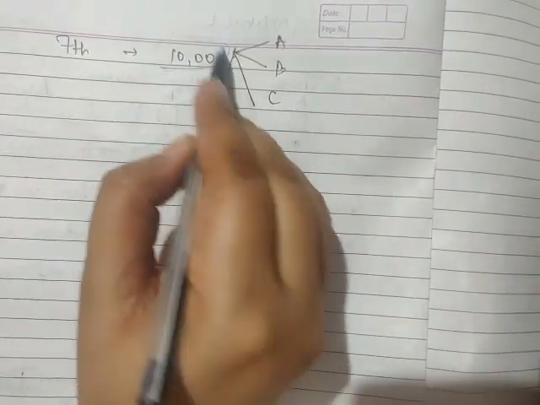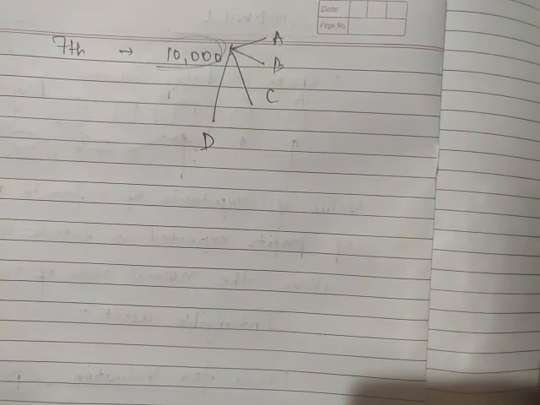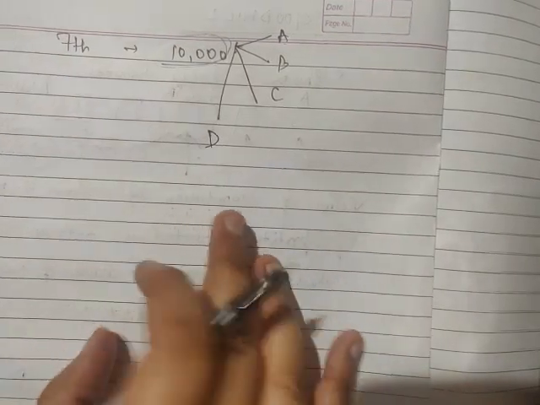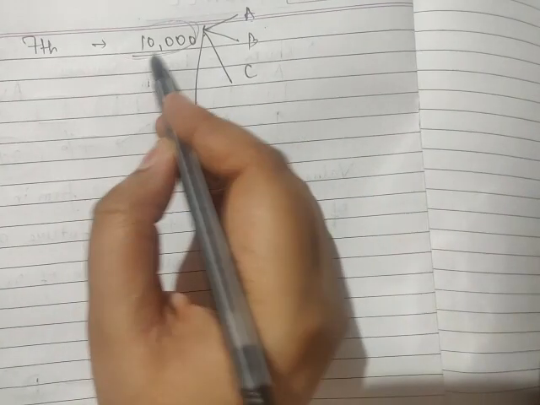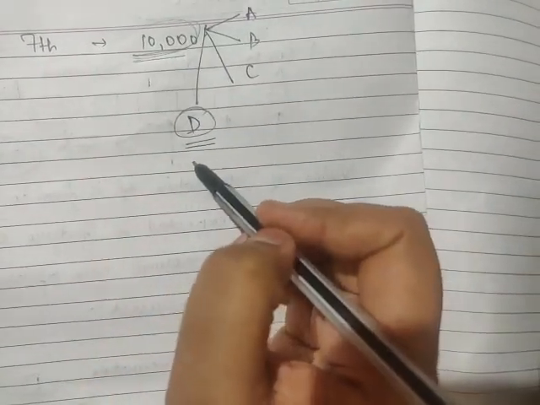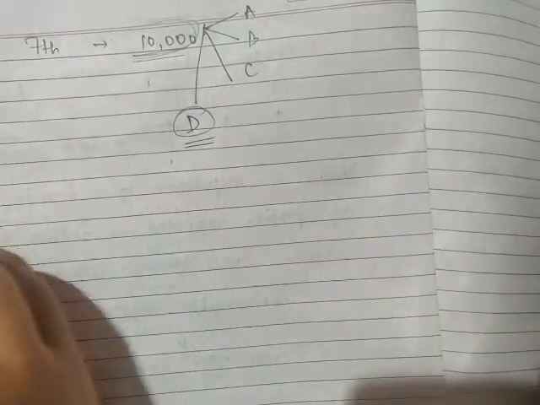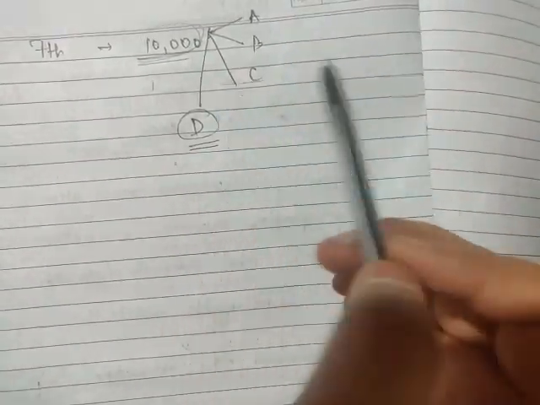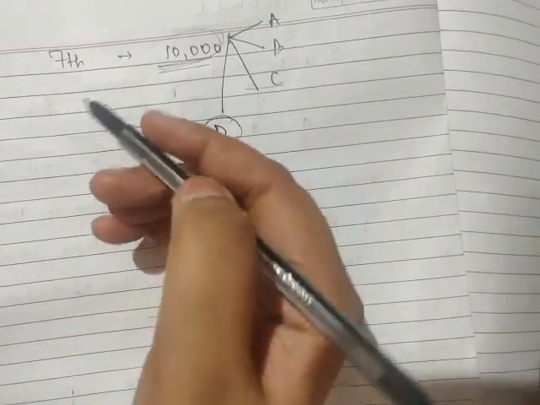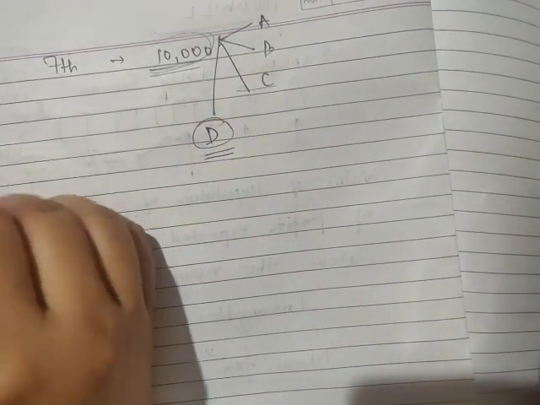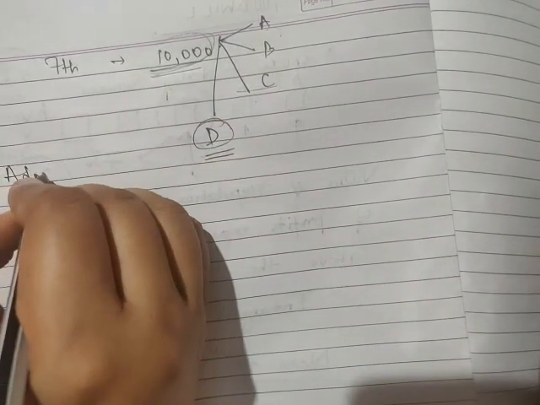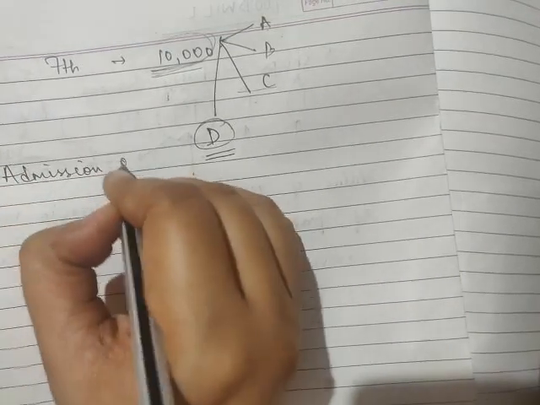In this 10,000, that increase is because of the efforts of A, B, and C. So they are going to lose a portion of this profit because of this new partner. Therefore, we calculate the goodwill and compensate the existing partners for the loss of profit in the future. So the second case is the admission of a new partner.